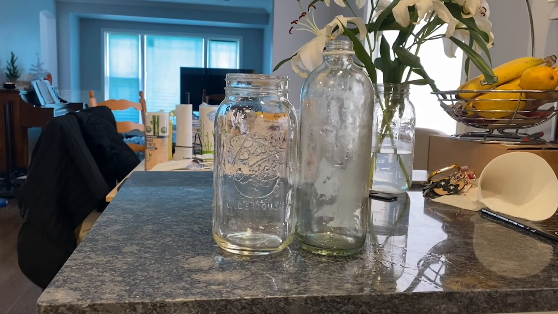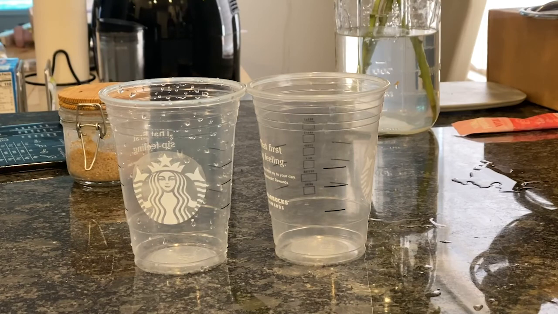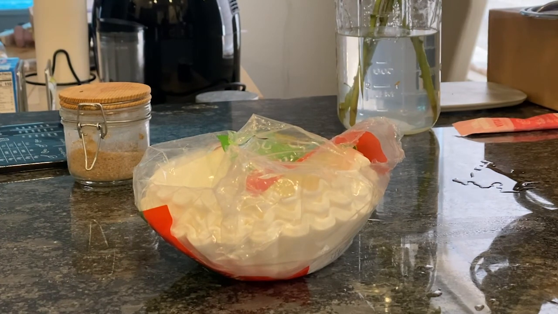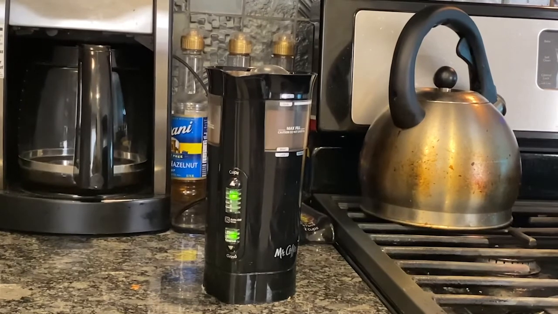A couple of jars, one to brew your coffee in and one to store it in once it's filtered. A couple of cups to filter your coffee in. I'm using Starbucks cups because reduce, reuse, recycle. Some coffee filters. And a coffee grinder if you're using beans.